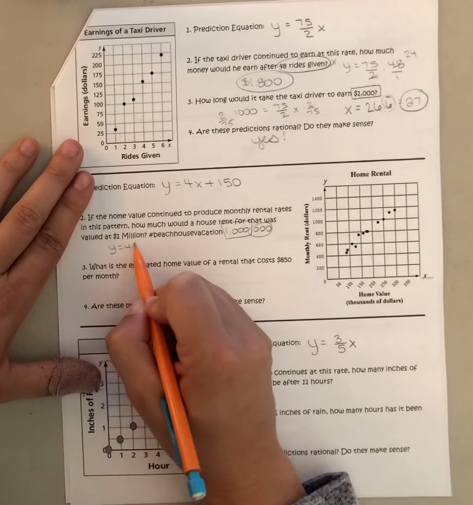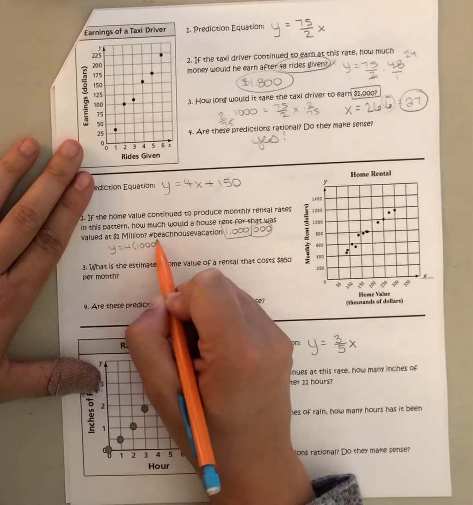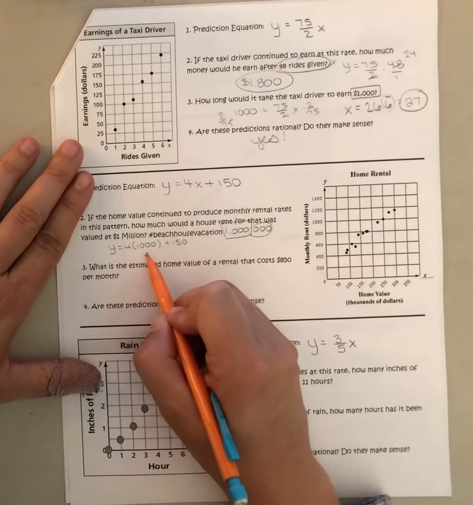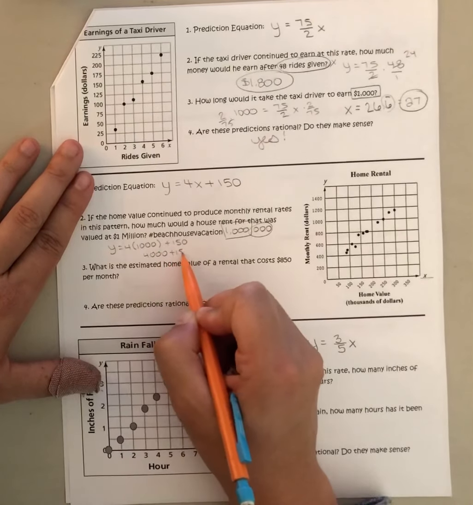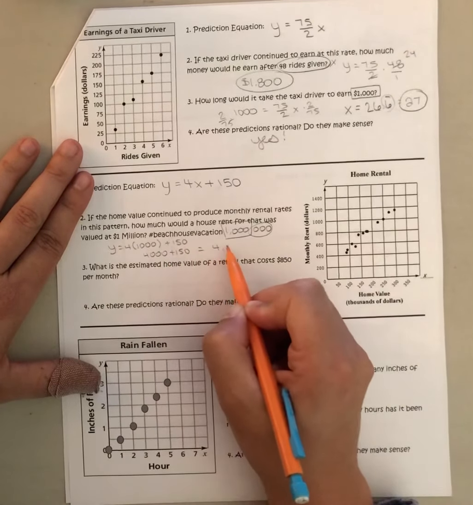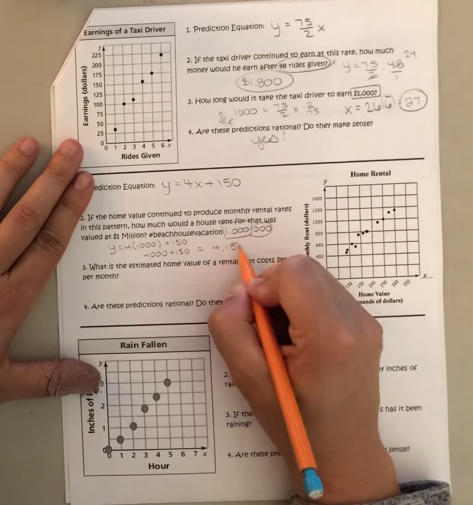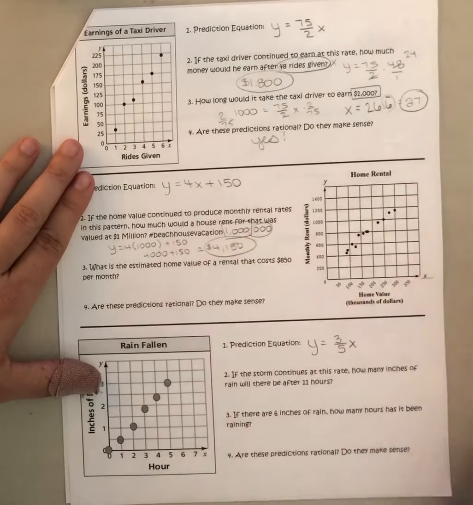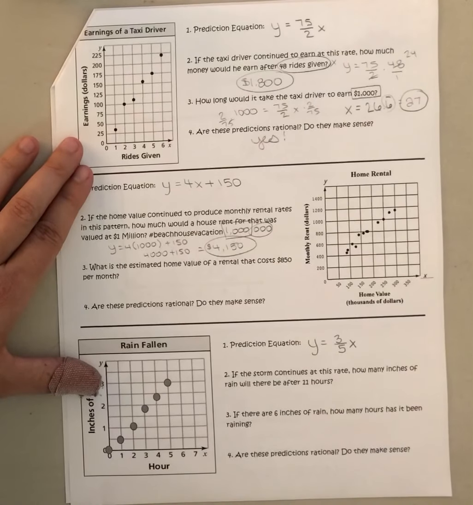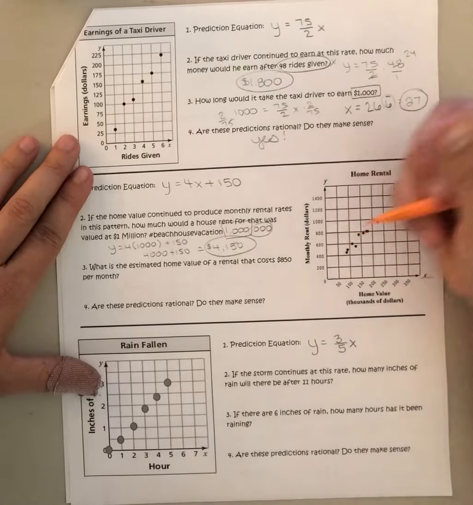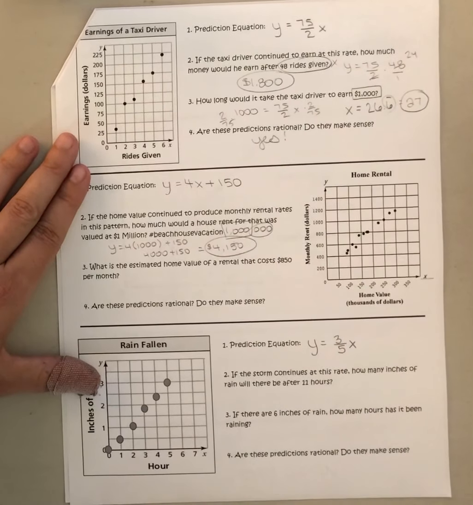y equals 4 times 1,000 plus 150. Multiplying that out, we have 4,000 plus 150. So I end up with $4,150. So what we just found is the rental rate of a $1 million home, according to this, would be $4,150 a month. No big deal, right? We got that. Not really, but I bet it's beautiful.